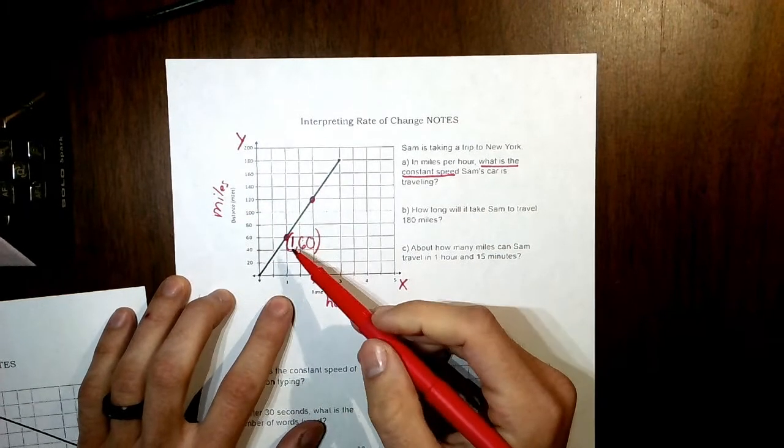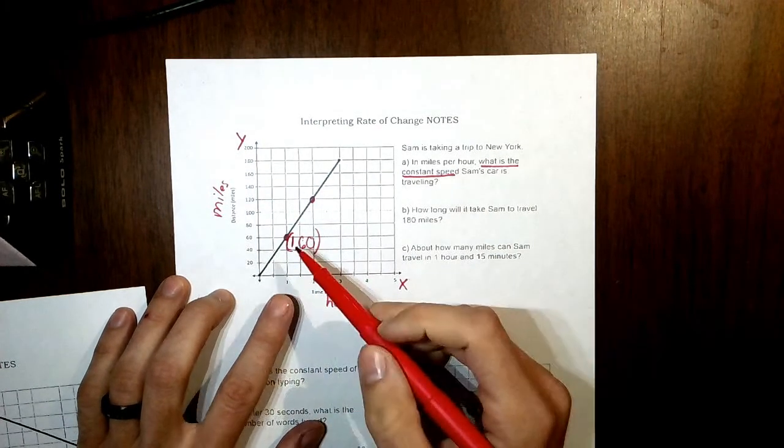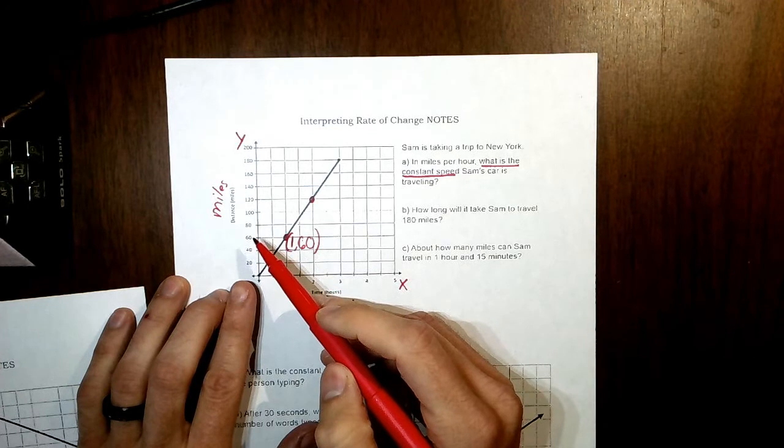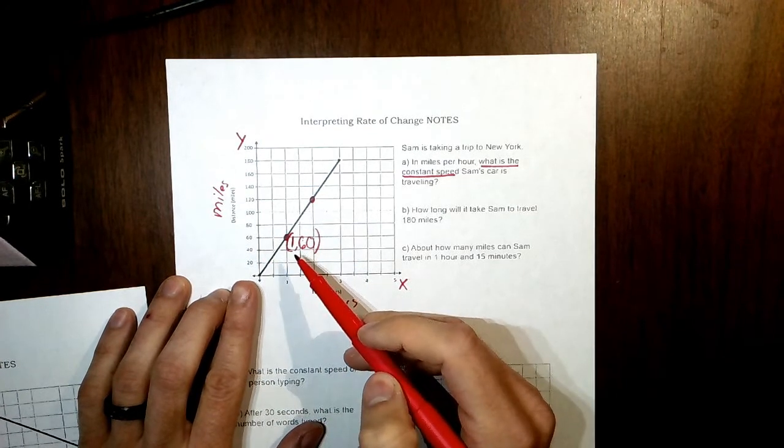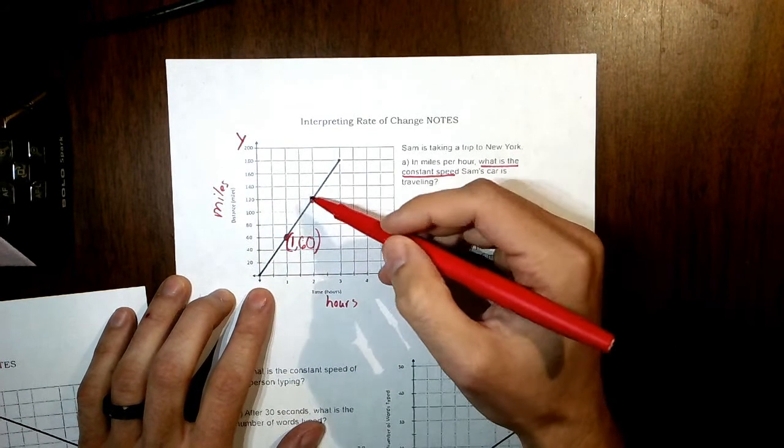Basically what that's saying is in 1 hour, he's gone 60 miles. Okay, so 60 miles per hour. We'll see that again, I'm sure.